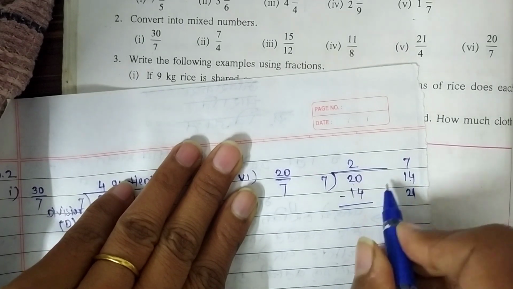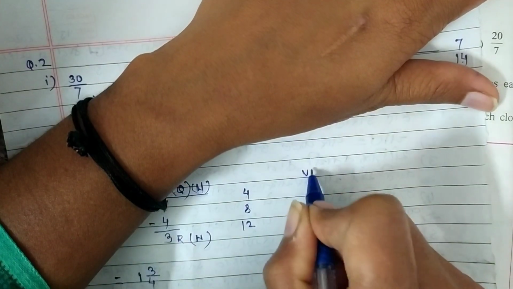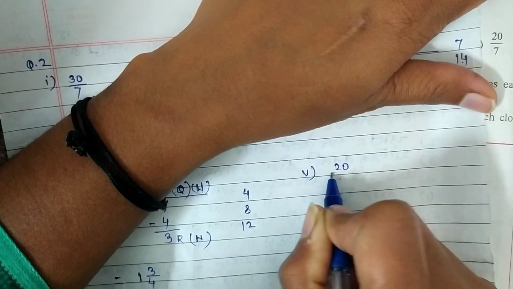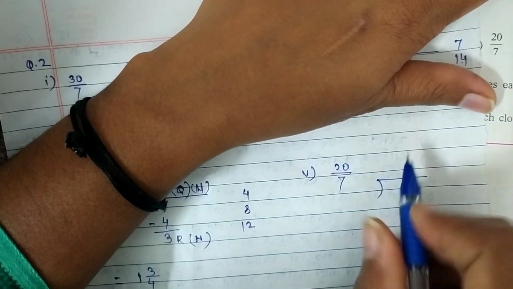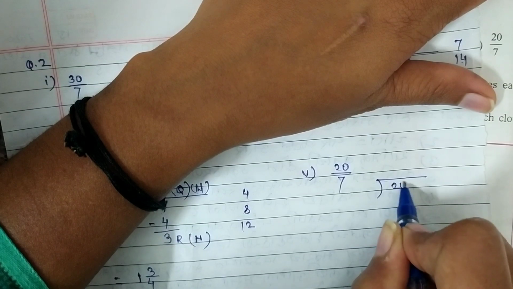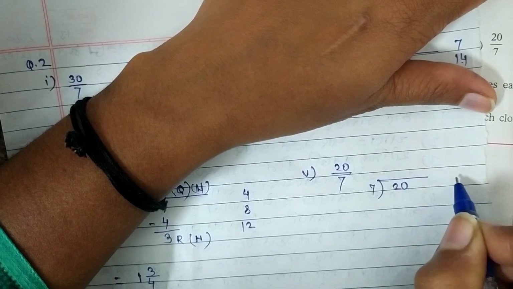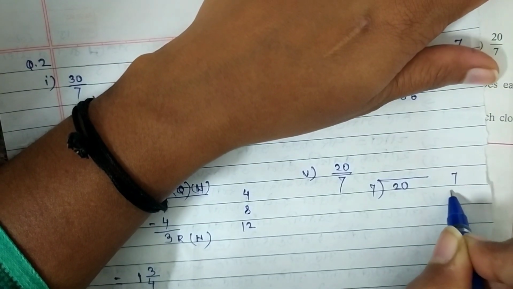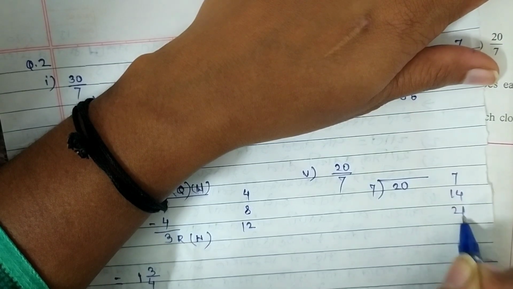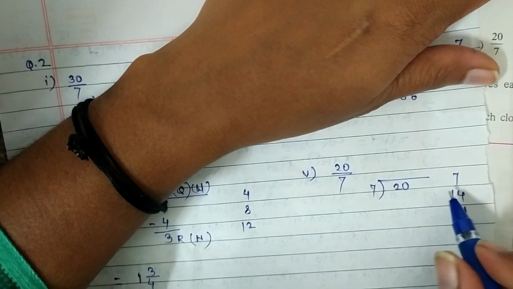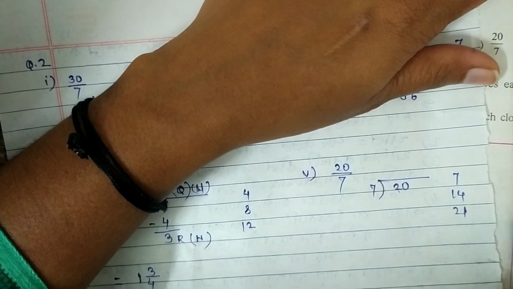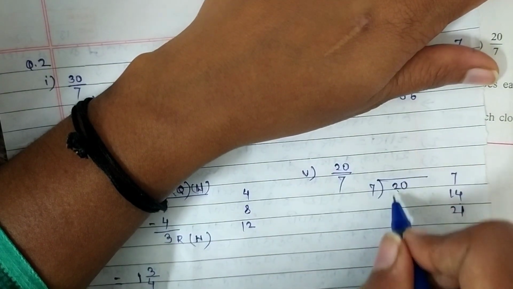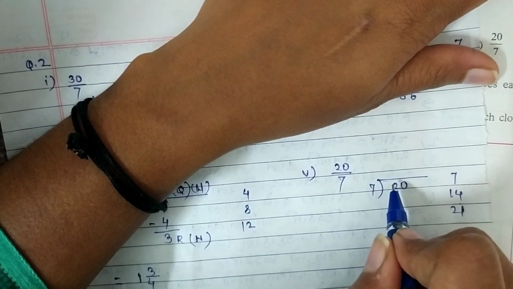The fifth question is 20 upon 7. Let's divide it. 20 divided by 7. 7 ones are 7, 7 twos are 14, 7 threes are 21. The number near to 20 is 14 for division.